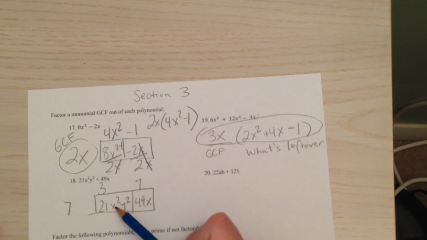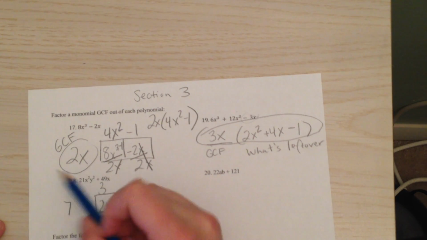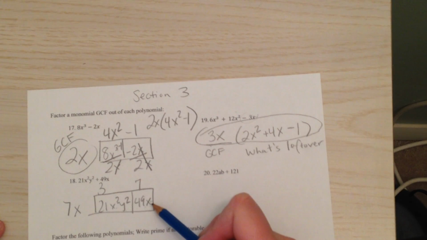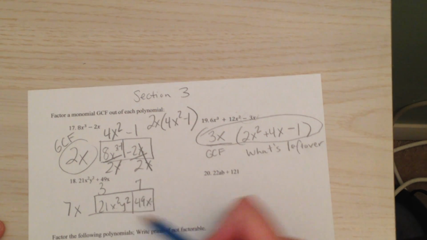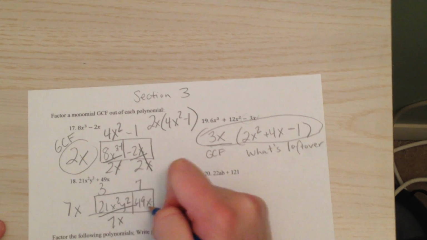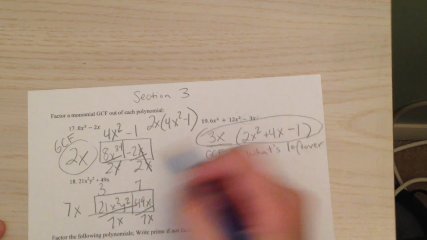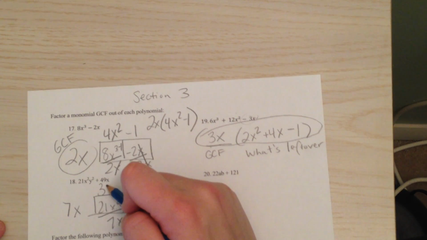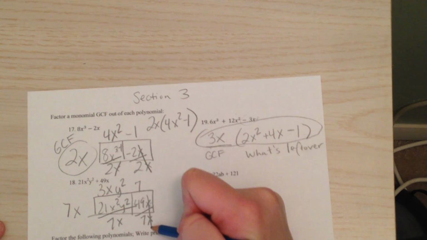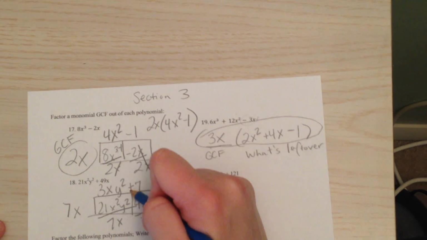Then I've got 2 x's here, I've got 1 here. I've got to go with the lowest amount. I've got 2 y's here, none here. I'm going to have to go with the lowest amount, which means none. They do not have y's in common. So once I pull out that 7x, I'm going to divide by it to figure out what's left over. And I get that 3 that we were talking about earlier and x y squared. On this one, my x's cancel, so I'm just left with that 7 that we talked about.